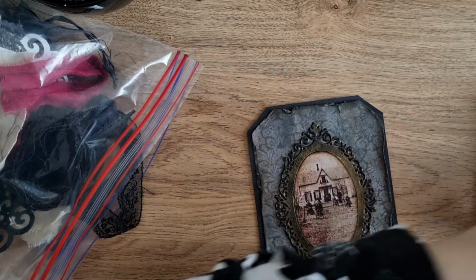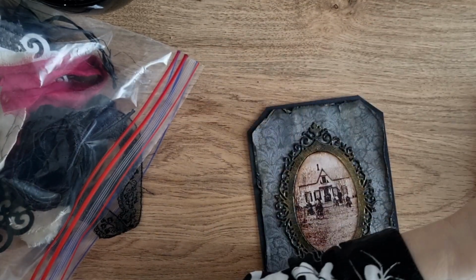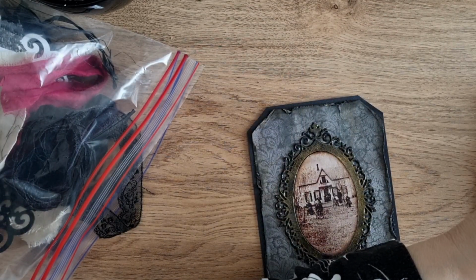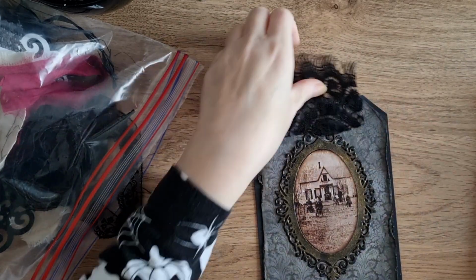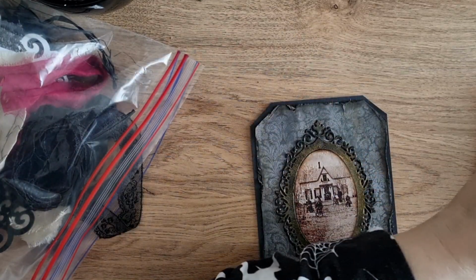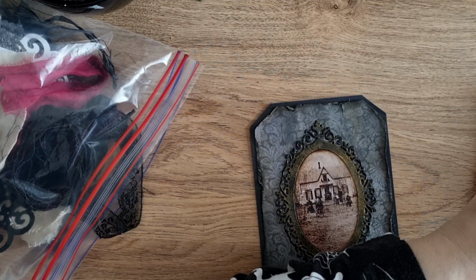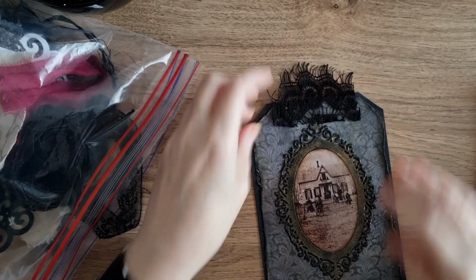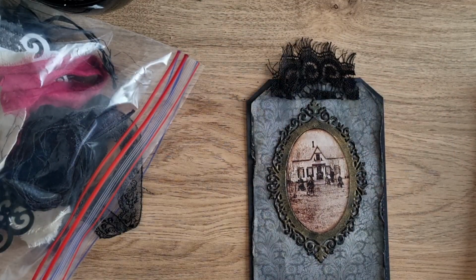So let's do that. Don't need it perfect. It's too much. Let's cut it down a little bit. Like so. Possibly still a bit too much.